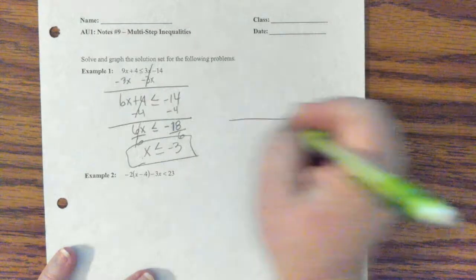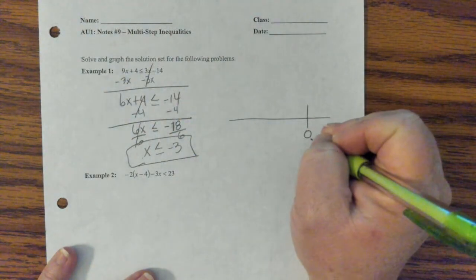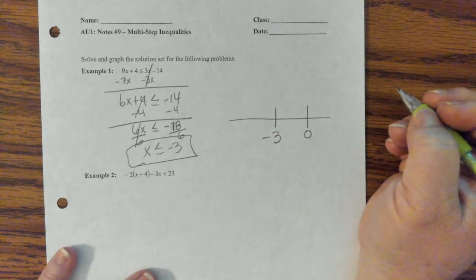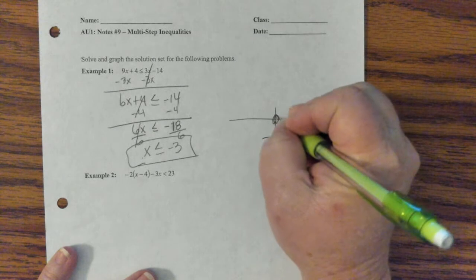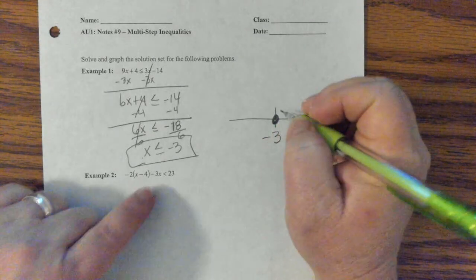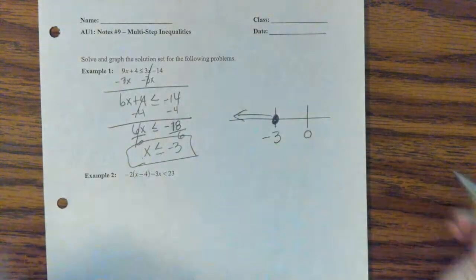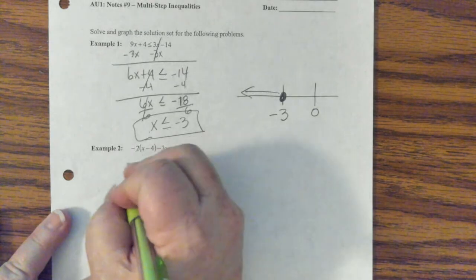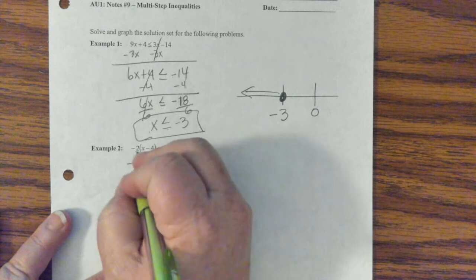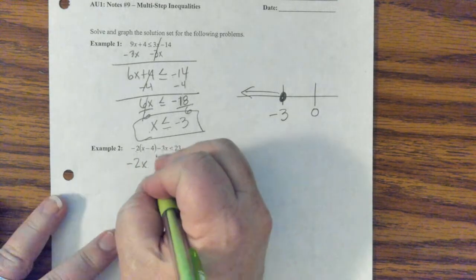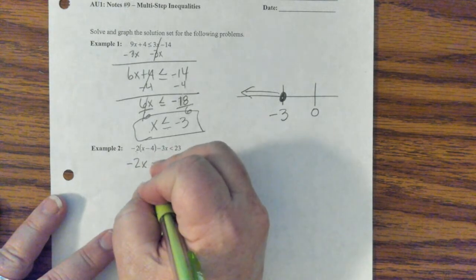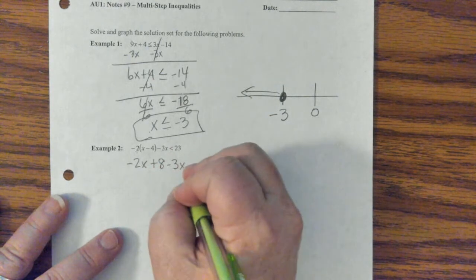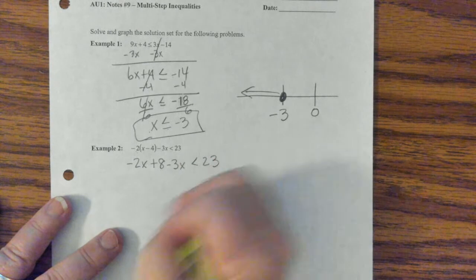Oh, I got to do a little graph. Here's my 0. Do I have an enclosed or an open circle? Come on, it's an equal. And it's less than. All right, negative 2 times x, negative 2x. Negative 2 times negative 4 is hopefully positive 8. Minus 3x is less than 23.